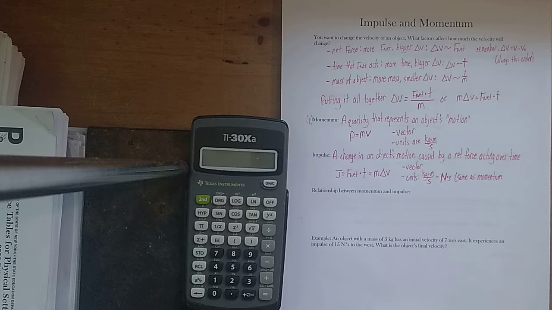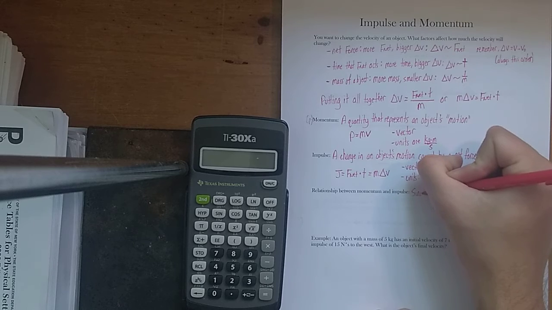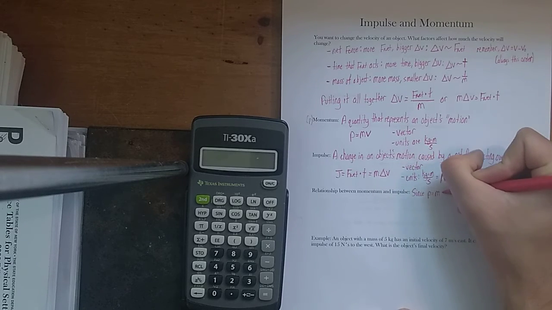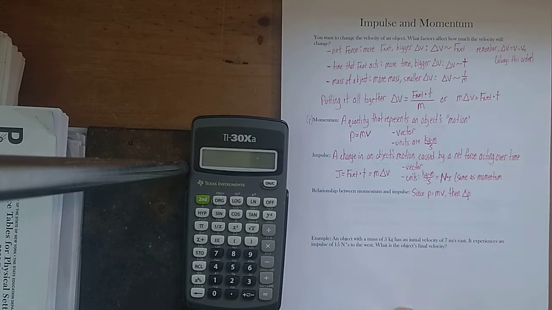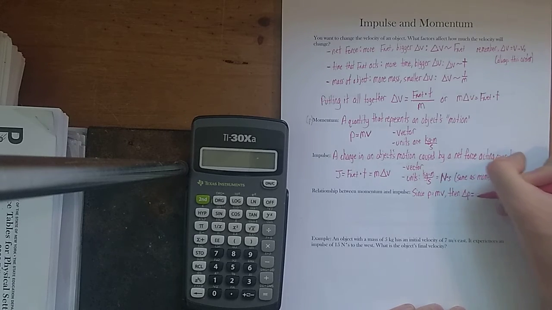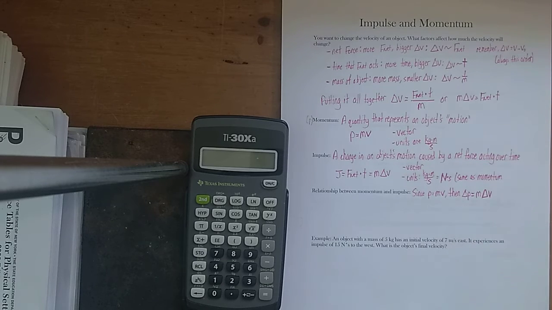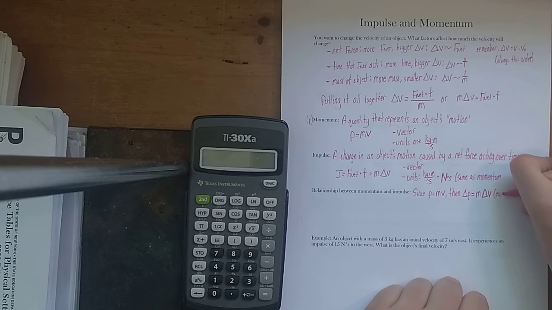So we've kind of touched on this already, but the relationship between impulse and momentum. Since p equals m times v, then delta p, in other words, a change in momentum. How do you change an object's momentum? You change its velocity. You could change the mass, but again, we're not really going to deal with that. That's a little more complicated. Delta p must equal m times delta v. M is a constant. We're going to keep the mass constant. We're just going to change the velocity. It's the easiest way to change something's momentum. Mass doesn't usually change.